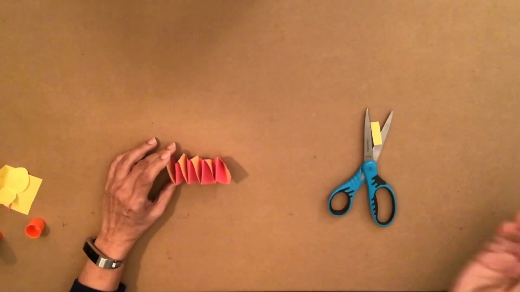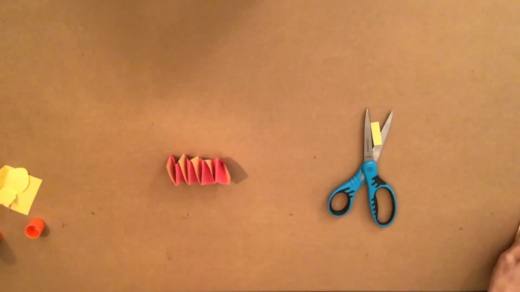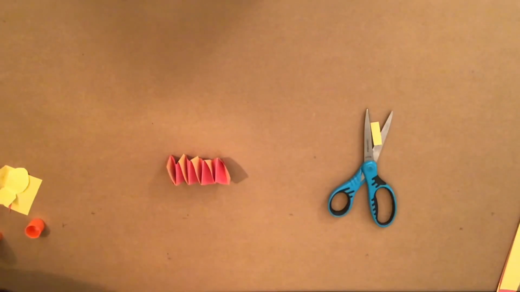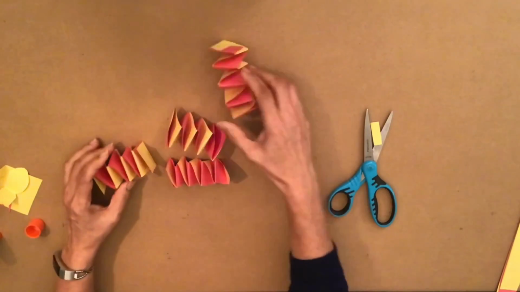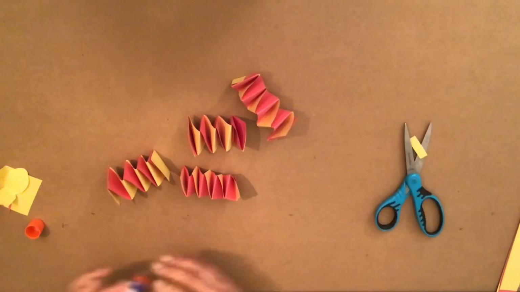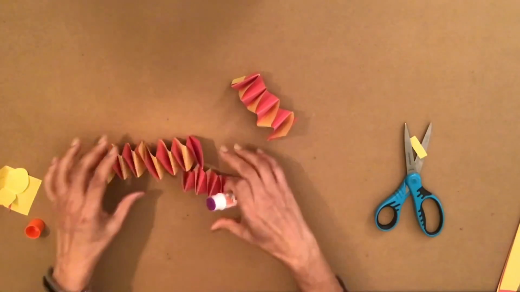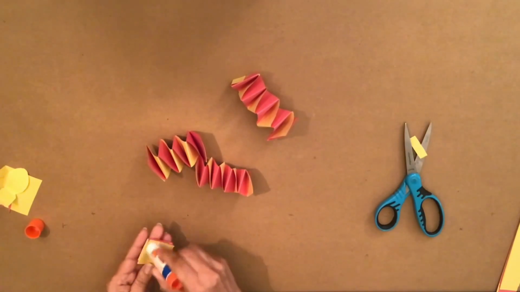You do the same for the other pieces of paper. You fold them the same way. Here I have them all completed. So I have my 4 different pairs of strips. I'm going to stick them together so that I can make the snake's body longer. So let's get them together.